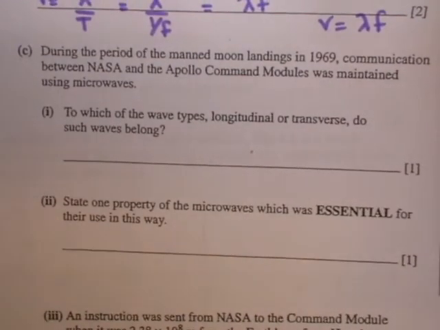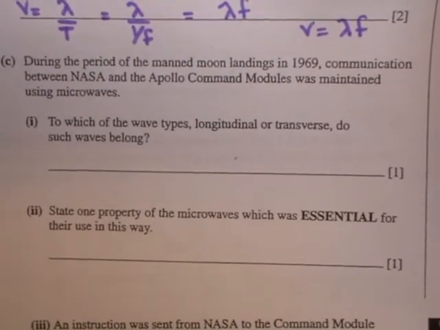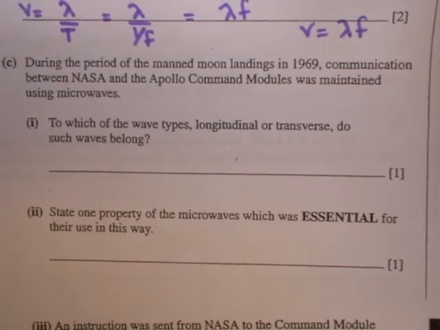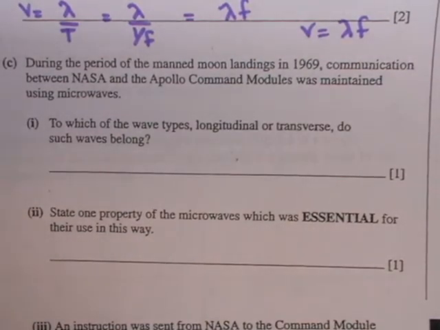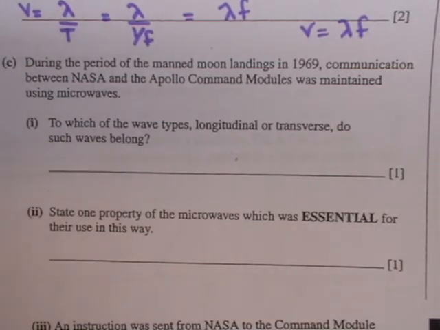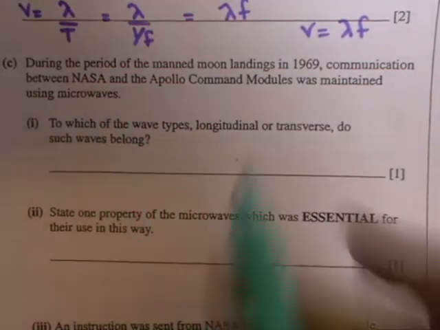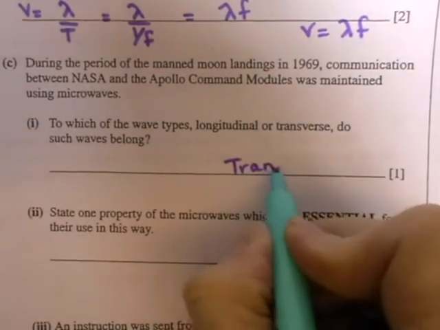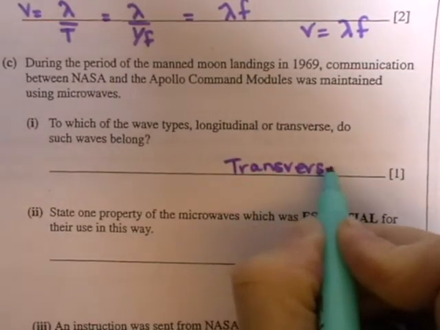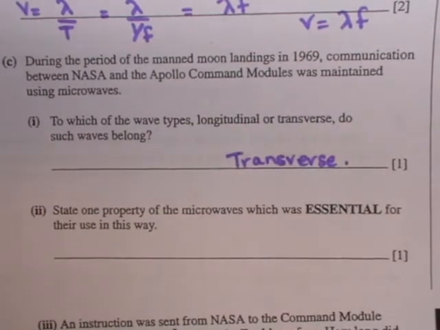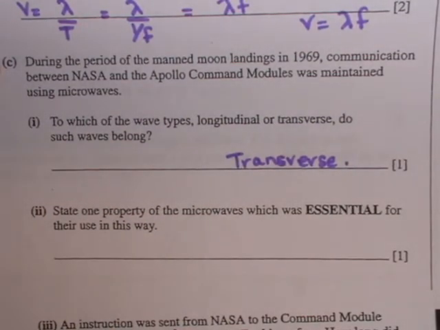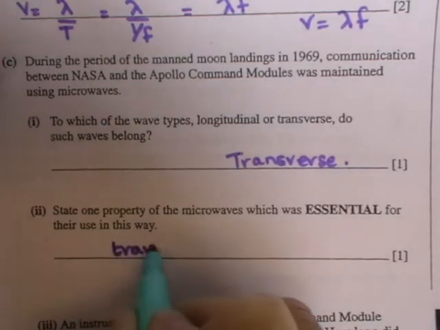During the period of the manned moon landings in 1969, communication between NASA and the Apollo command modules was maintained using microwaves. To which wave type, longitudinal or transverse, do such waves belong? So, we know that microwaves are part of the EM spectrum, and they're all transverse waves. State one property of the microwaves which was essential for their use in this way, and the main property was that they could travel through a vacuum.